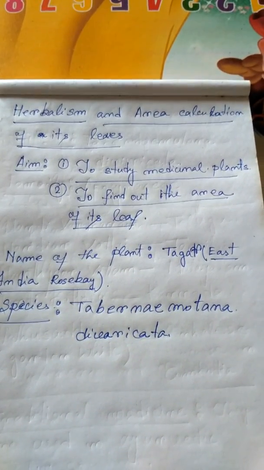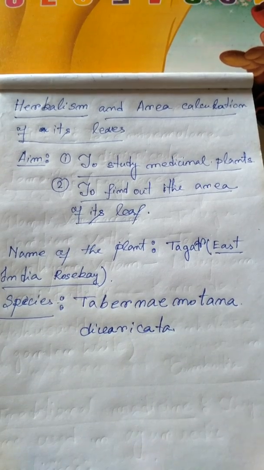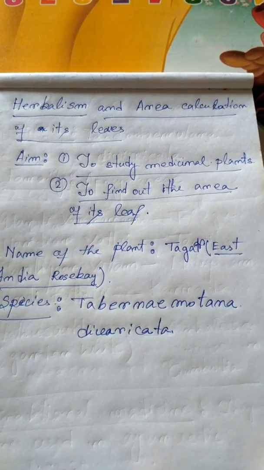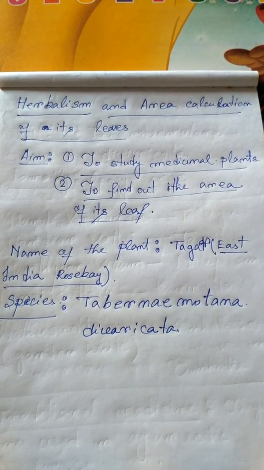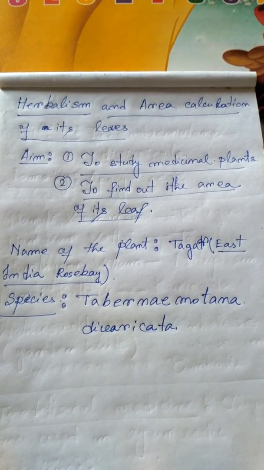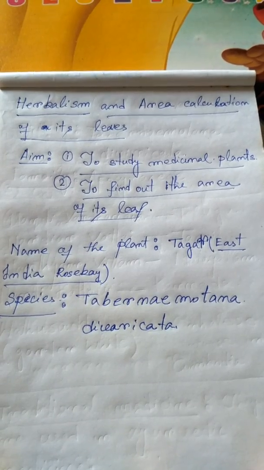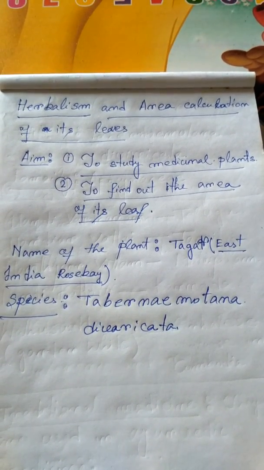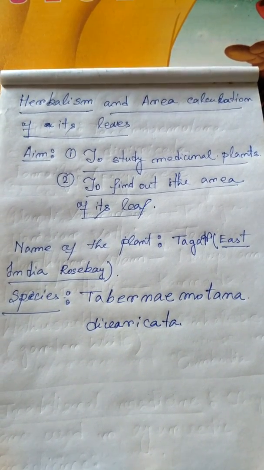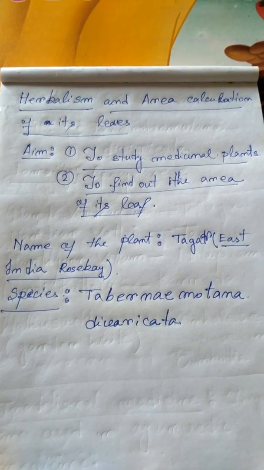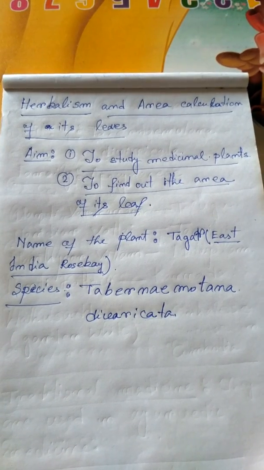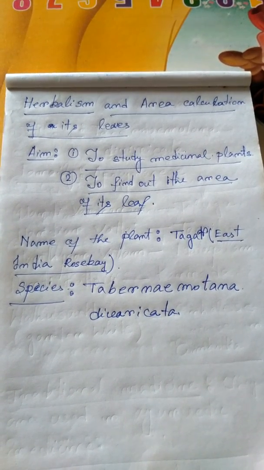Today we are going to do herbalism and area calculation of its leaves. So basically here we are going to learn about a medicinal plant and find out the area of its leaf. So let us start with the medicinal plant. For this we have selected tagar. Now, I request you to select any other medicinal plant because this is just an example. That's why I have selected tagar. Now, it's up to you what medicinal plant you will select.